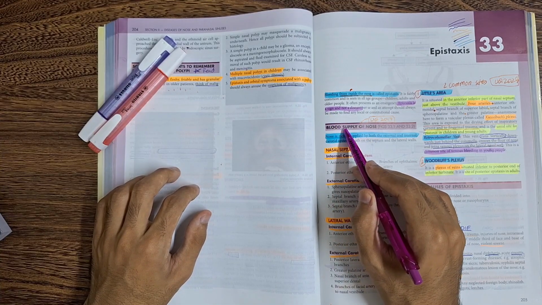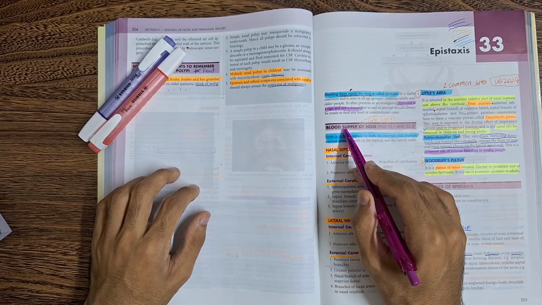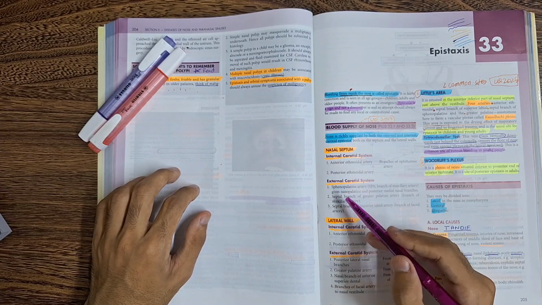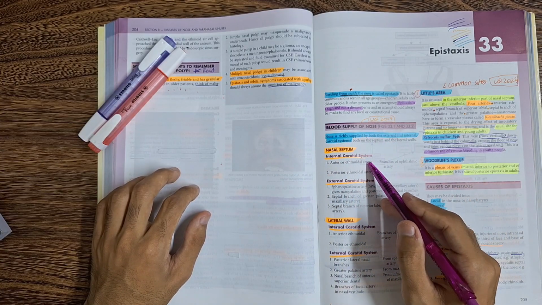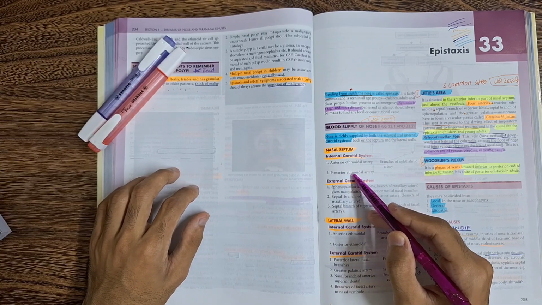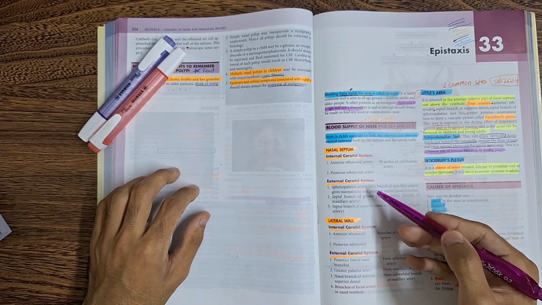To understand epistaxis, you should know the blood supply of the nose. Broadly speaking, the nose is supplied by the external carotid and the internal carotid system. In the internal carotid, the anterior ethmoidal and posterior ethmoidal arteries are responsible for the supply. And in the external carotid system, there are different arteries.